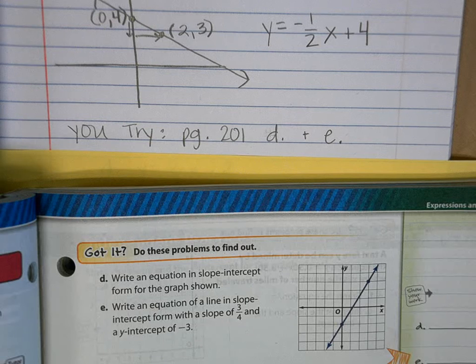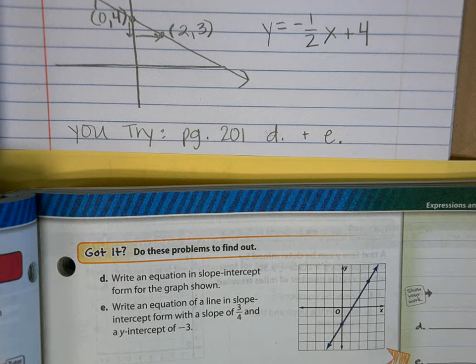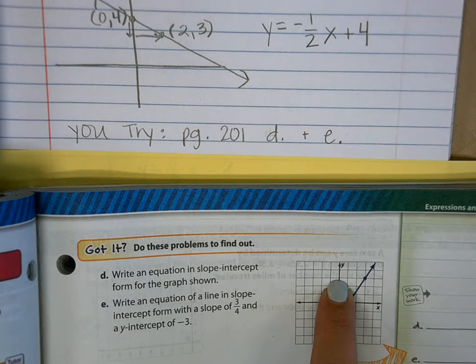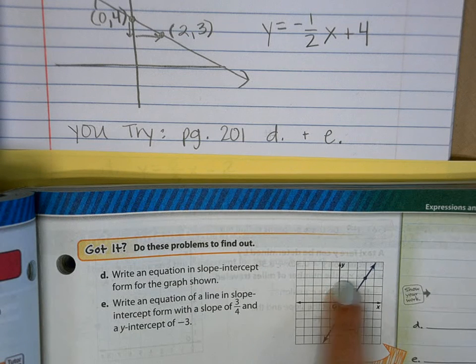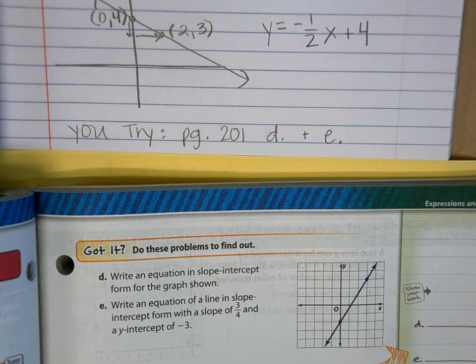Emma, you did? Is it negative 5/3? It's not negative. It's going up and to the right, so it's not a negative slope. Gavin? 5/3. Yeah, it's 5/3. So from here, we have -2, right? We count 1, 2, 3, 4, 5, and then we go over 3. 1, 2, 3. Do you see it? Up 5/3. So our answer for this one is y equals 5/3 x minus 2.